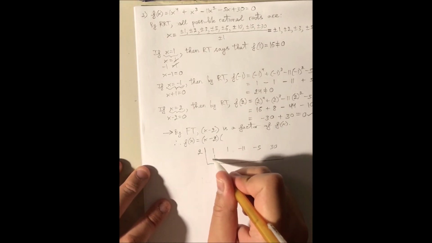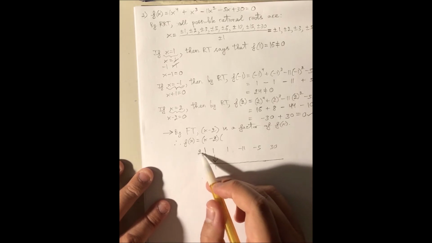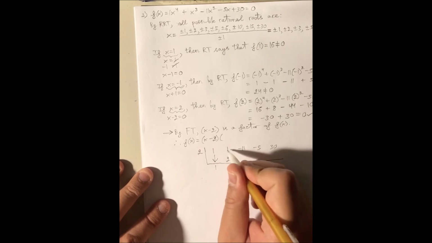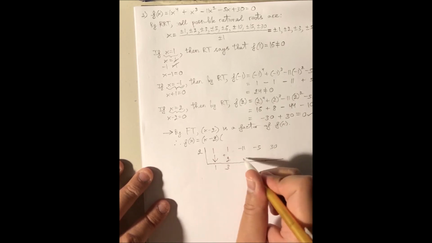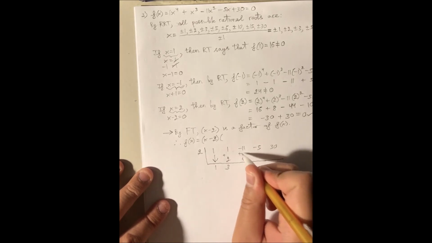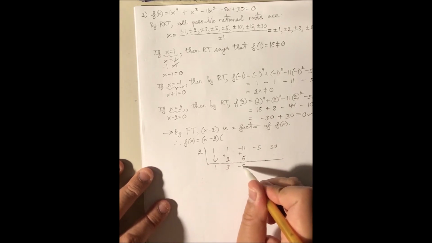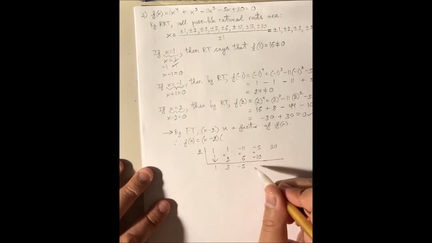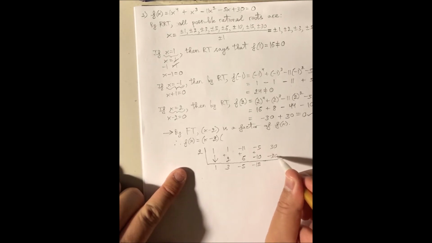Of course, the first step is to always bring down the leading coefficient, positive 1. Now, divisor 2 multiplied by 1 is going to be 2. 1 plus 2 is 3. 2 times 3 is 6. Negative 11 plus 6 is negative 5. 2 times negative 5 is negative 10. Negative 5 plus negative 10 is negative 15. 2 times negative 15 is negative 30. 30 subtract itself is going to be 0.